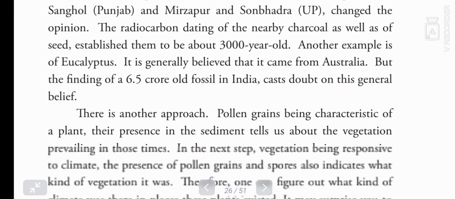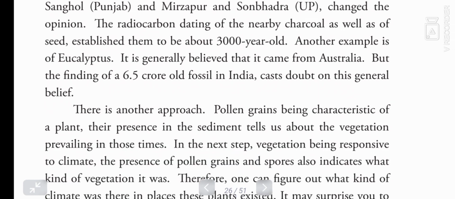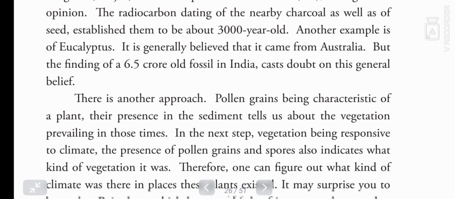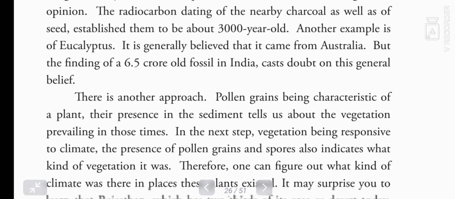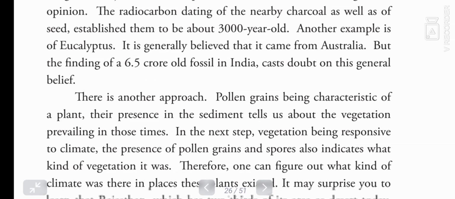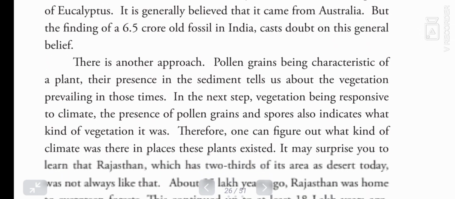Another example is of eucalyptus. It is generally believed that it came from Australia, but the finding of a 6.5 crore year old fossil in India casts doubt on this general belief.